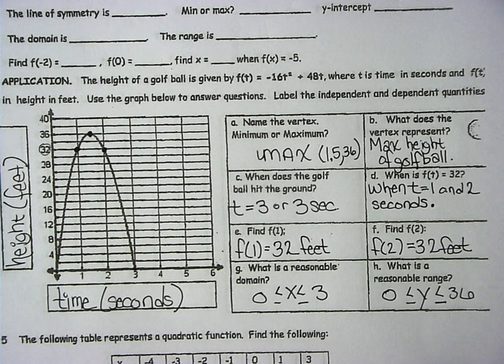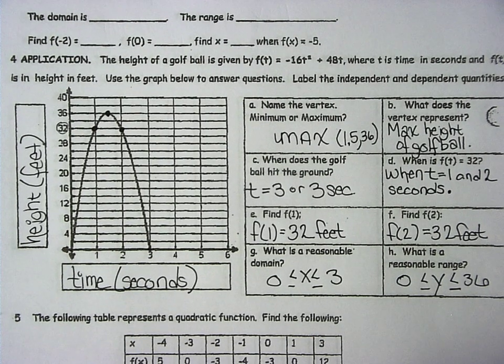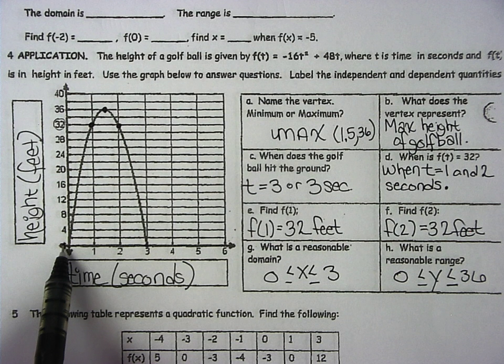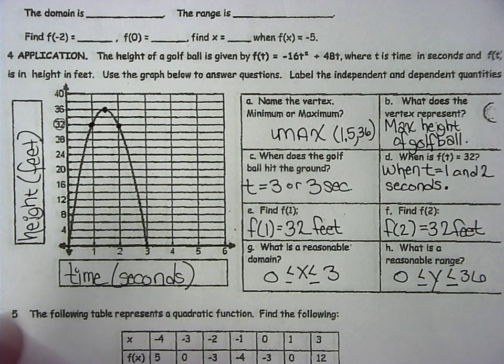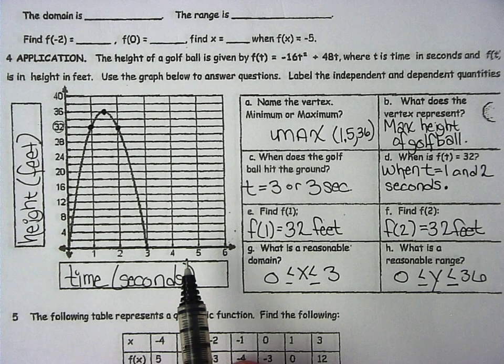Now, what is a reasonable domain? Since this is a real-life scenario, this action does not go infinitely. So the domain is going to be everything from 0, when it first leaves the ground, to 3 seconds, when it stops and hits the ground again. So that's our domain, or our time. Everything from x is 0 to 3. All real numbers from 0 to 3.